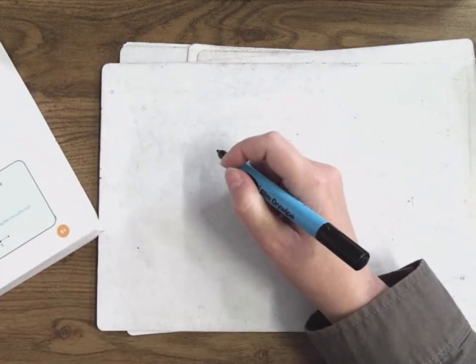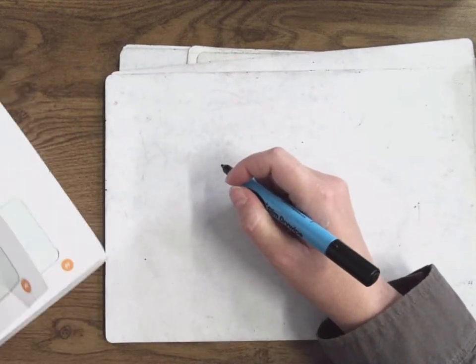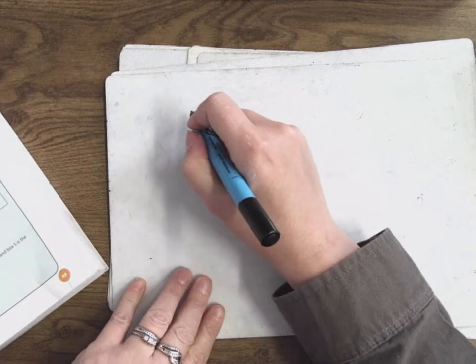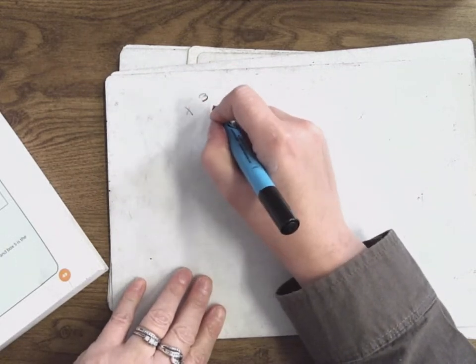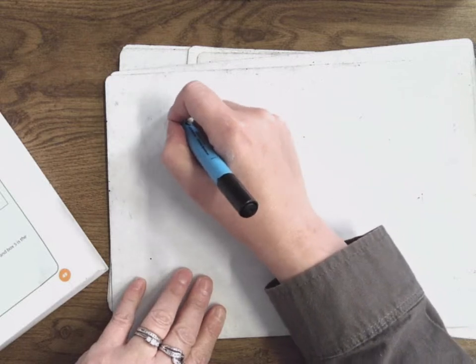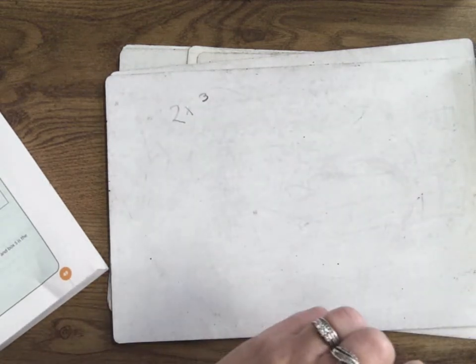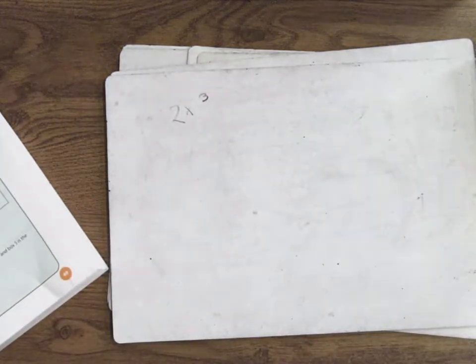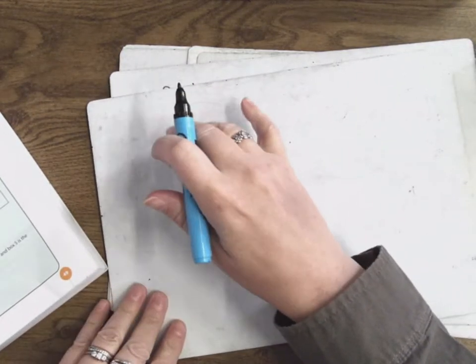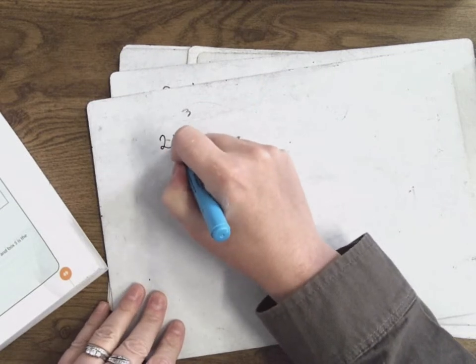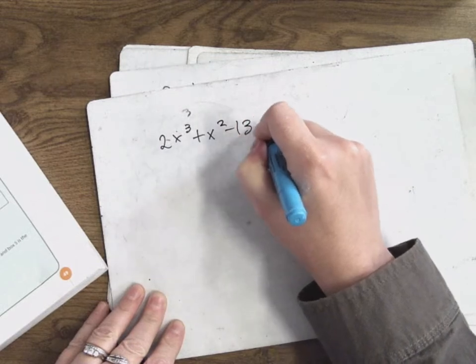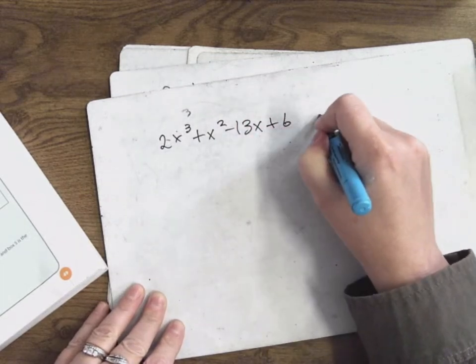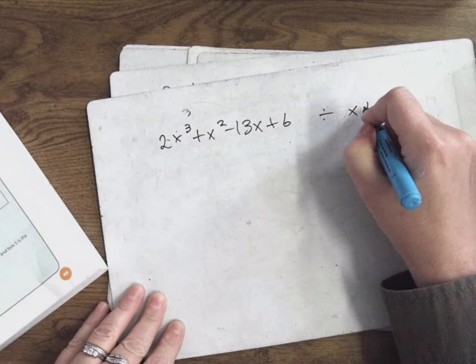The next step up is cubics. So if I have 2x cubed plus x squared minus 13x plus 6 divided by x plus 3.